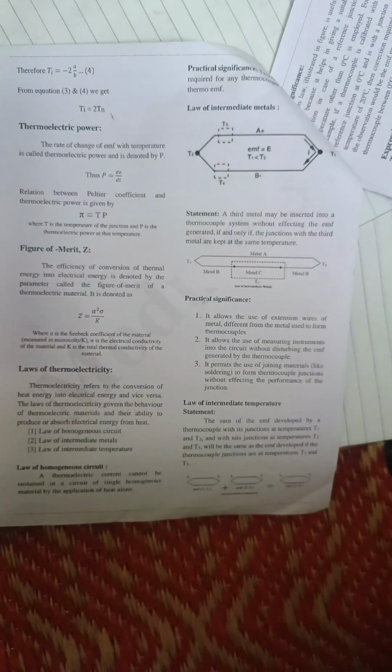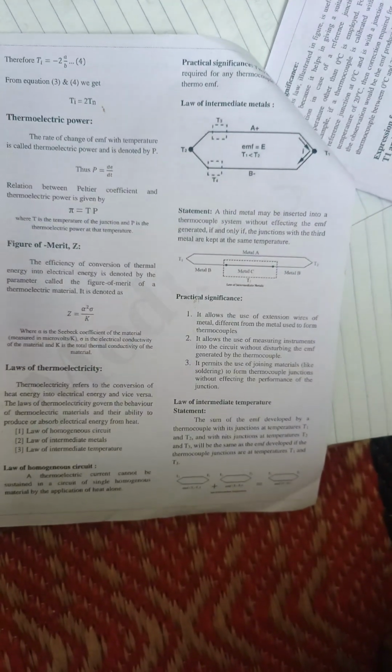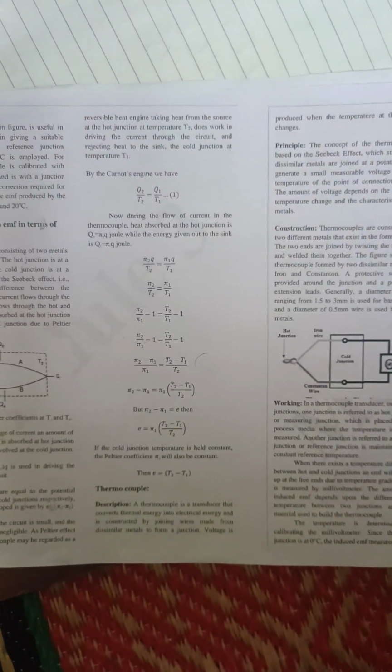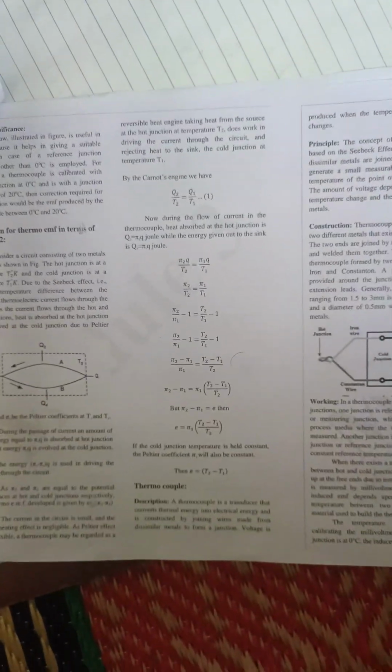Law of homogeneous circuit, law of intermediate metals. It won't be asked like this. I will just discuss only the important things. Express thermo EMF in terms of T1 and T2. It won't be asked. Okay, hold on.